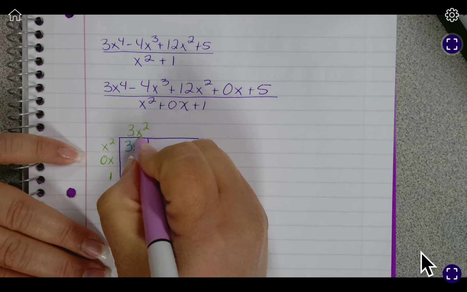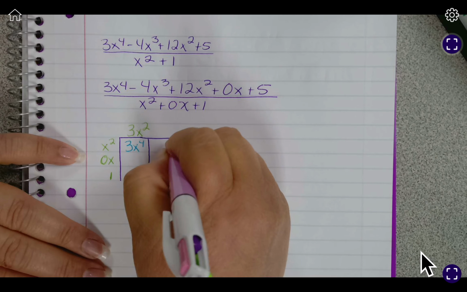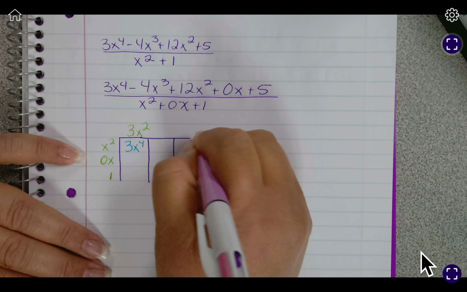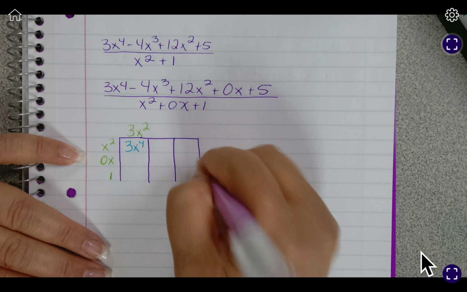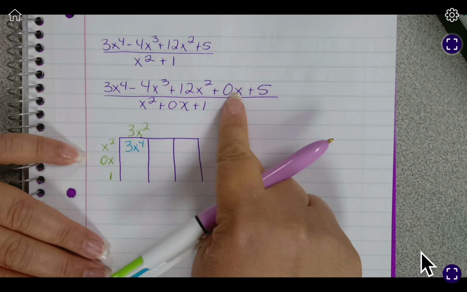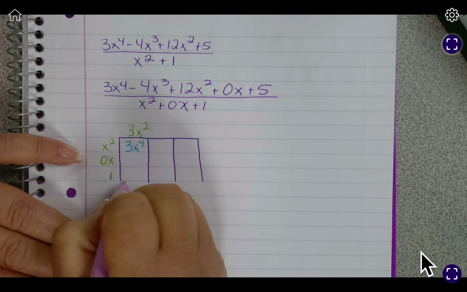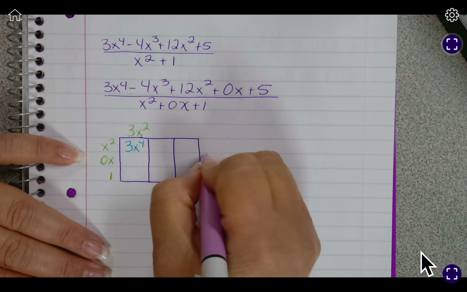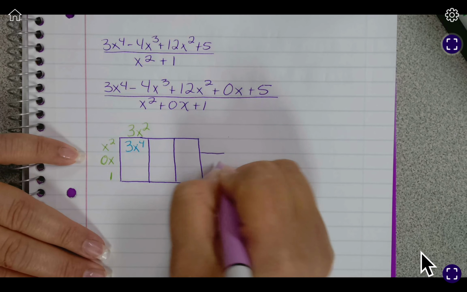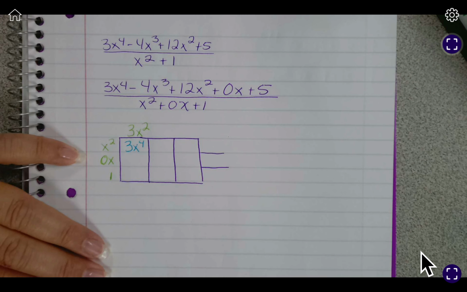So after x squared is x. After x is my constant. You can see them here, x squared, x, constant. And I'm going to go ahead and come over here this way. This is for any remainders. Okay.